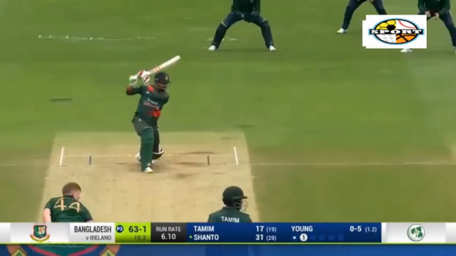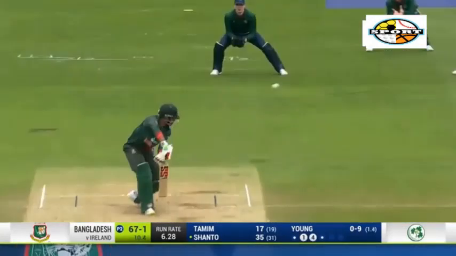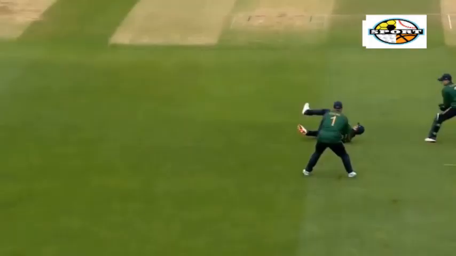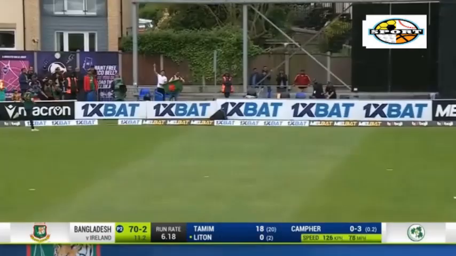9.3 Mark Adair to Shanto, 4, short of length ball outside off. Shanto gets on top of the bounce and plays a controlled pull shot through mid-wicket. 9.4 Mark Adair to Shanto, 4, back-to-back boundaries for Shanto. Straying on the pads.